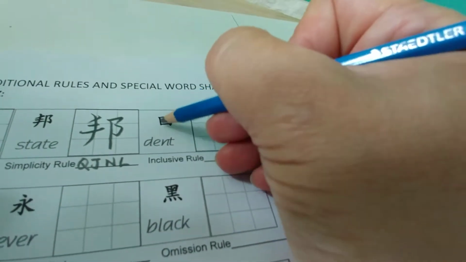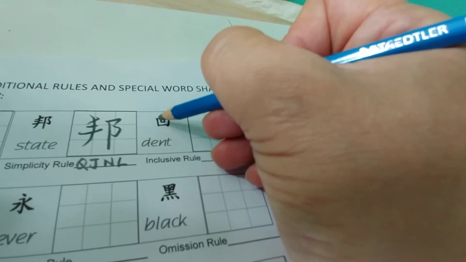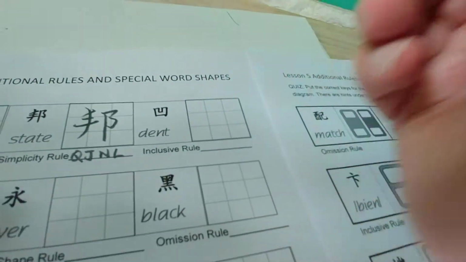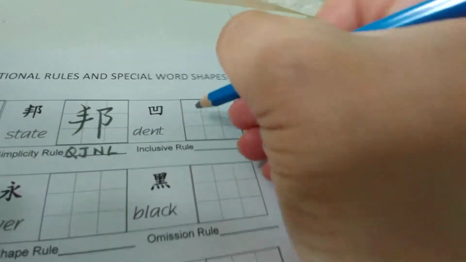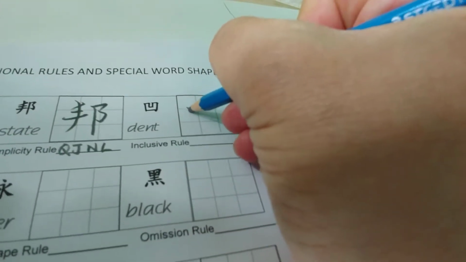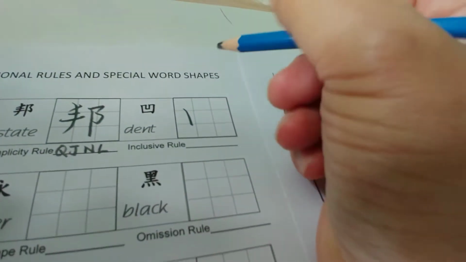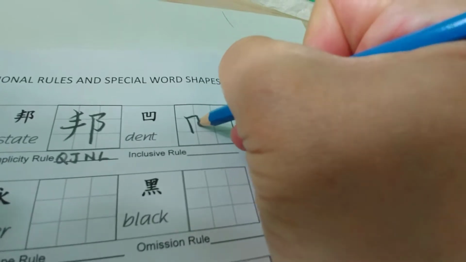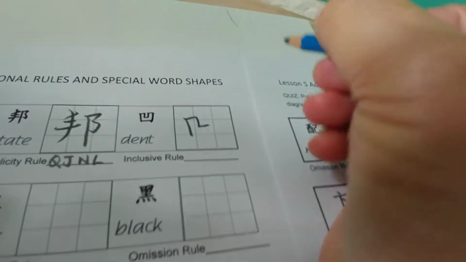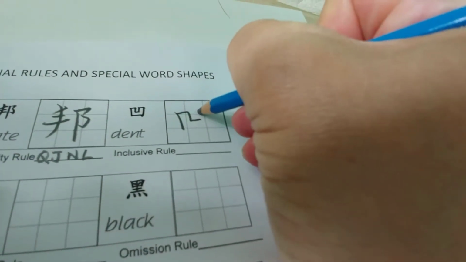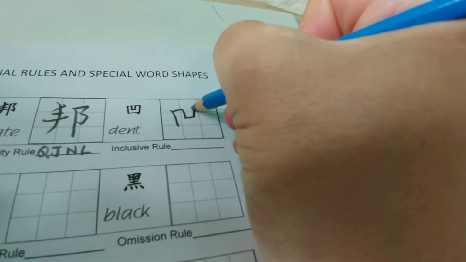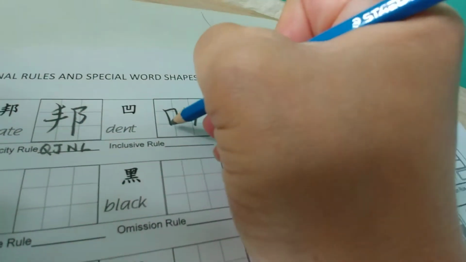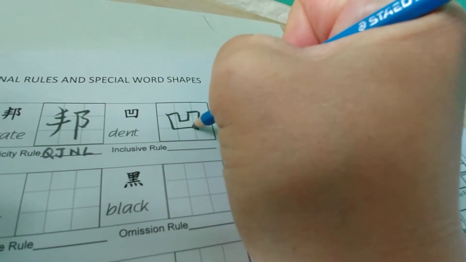This is just a dent in the ground, and it's written from the left hand side like this, the first stroke, and then the second stroke like this, the third stroke, the fourth stroke, and the fifth.